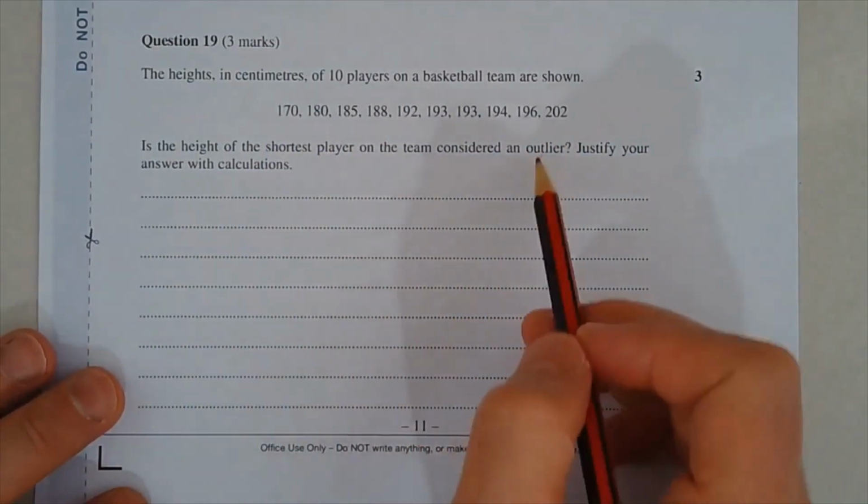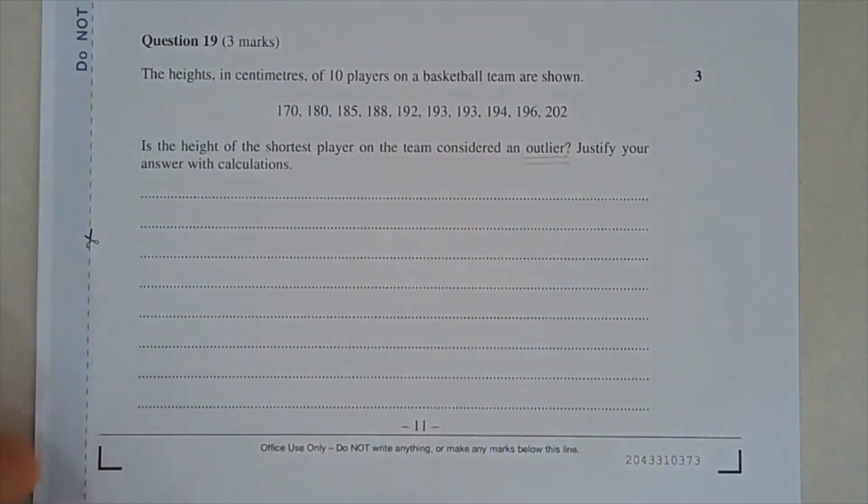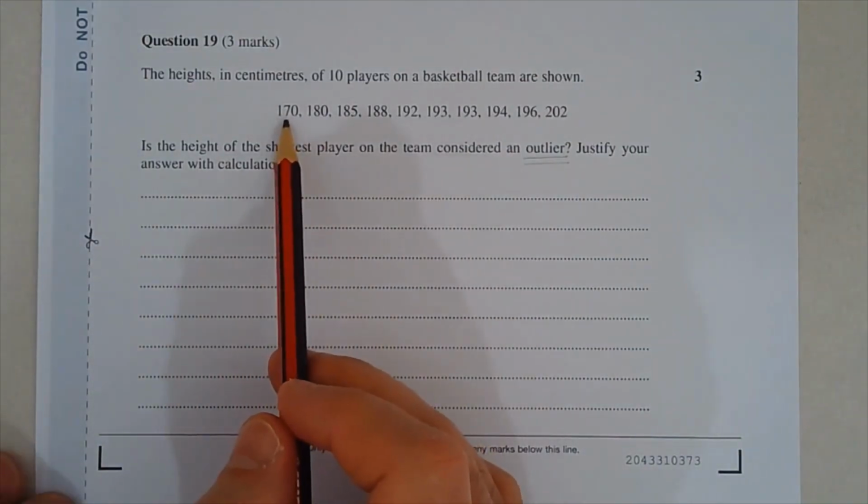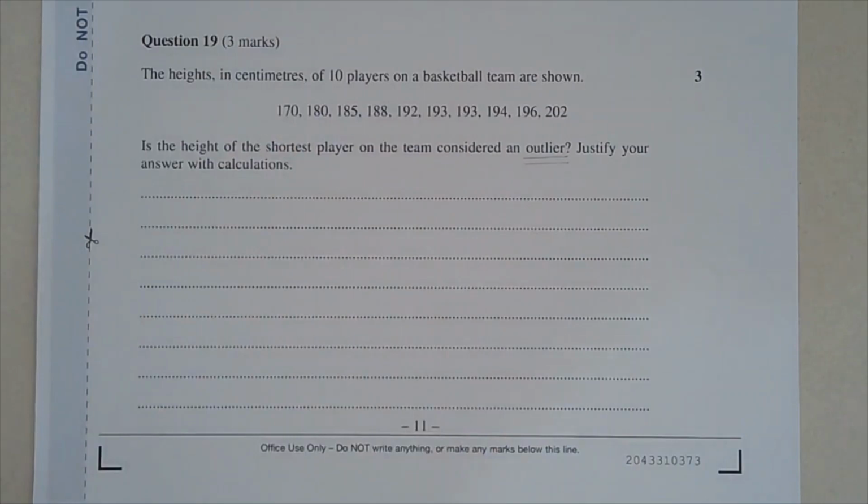Second thing is we're dealing with outliers, which means that we want to determine whether 170, the shortest player on the team, is considered an outlier or not. So we need to calculate where the boundary for an outlier would lie. And that is related to the quartiles. It's actually going to be related to Q1, the lower quartile. And we need to work out how far below the lower quartile we need to go before a score is considered an outlier. So let's work out where the quartiles are first.